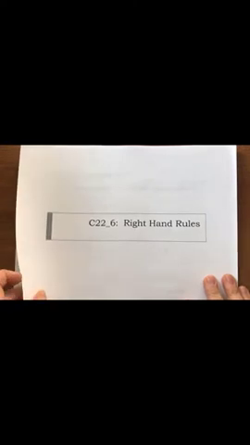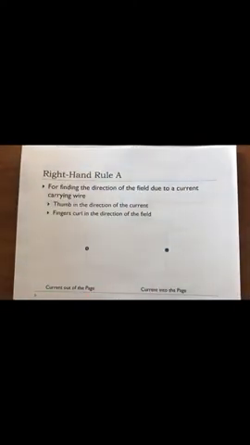To begin, I'm going to start with what I call right-hand rule A. The purpose of right-hand rule A is for finding the direction of the field due to a current carrying wire. When using this rule, you put your thumb in the direction of the current, and then you curl your fingers to give you the direction of the field. I have two examples on this page and then more on the next page.